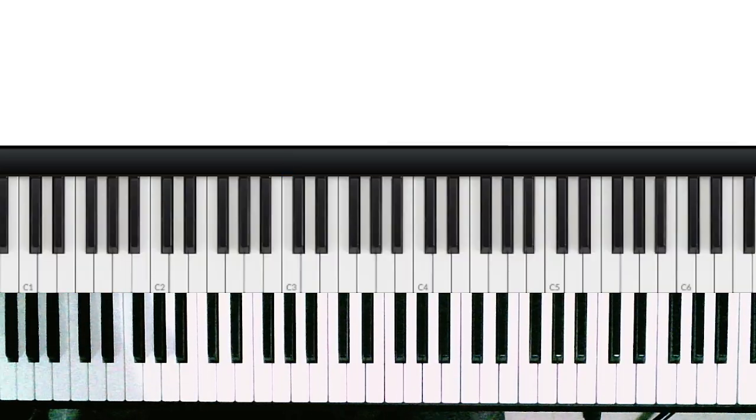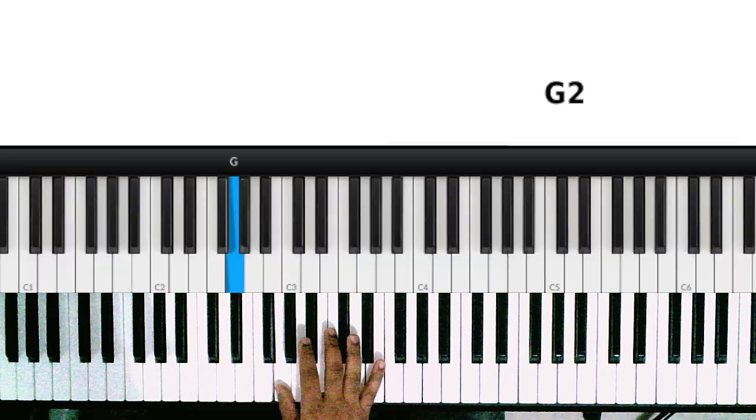So let's move to another key, which is G. So we start on G. G now becomes our 1.